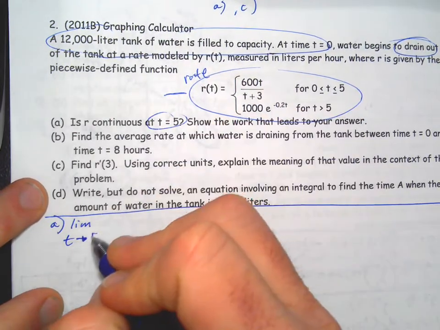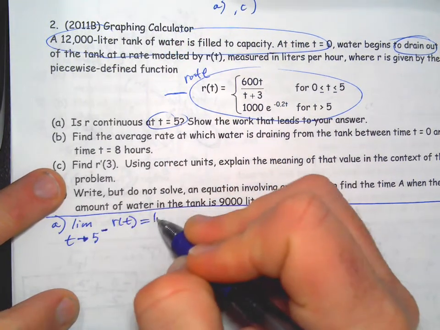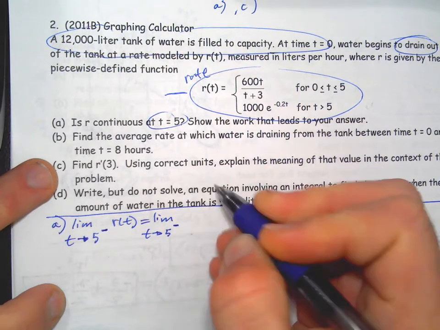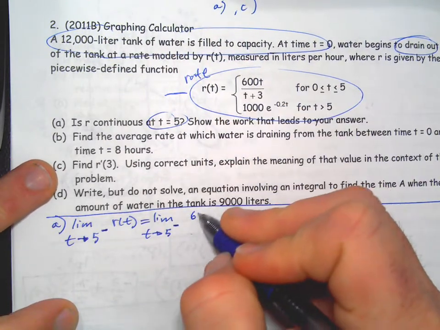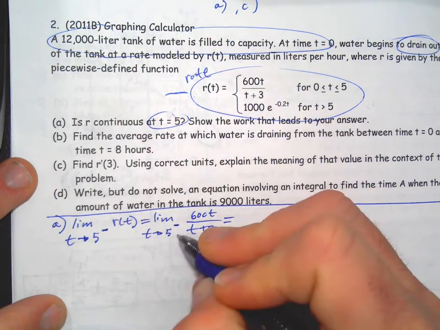So we're approaching 5 from the left-hand side of R(t). You got to write all this out. Got to get technical here. So that means for the left we're doing 600t over t plus 3. Now we're not plugging in negative 5, we're plugging in positive 5.